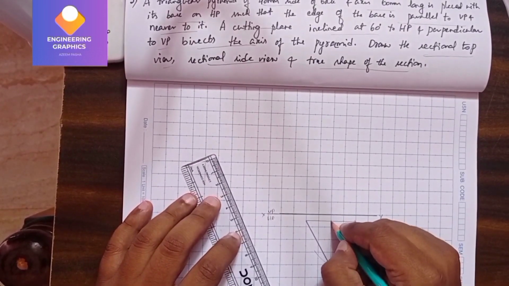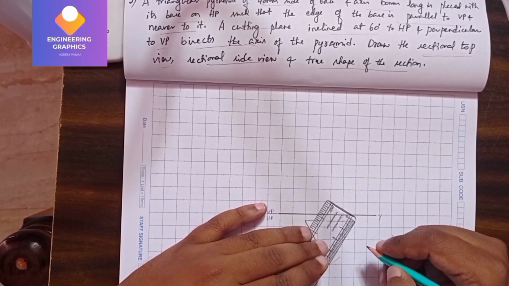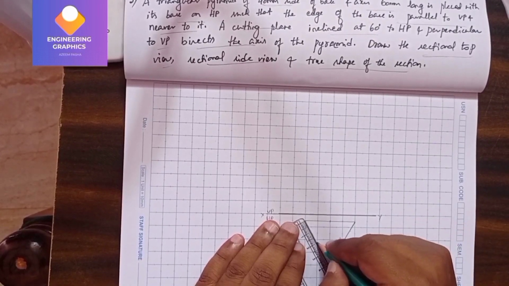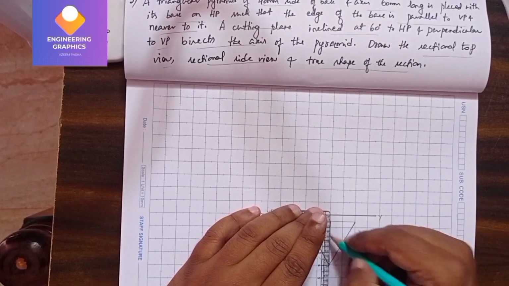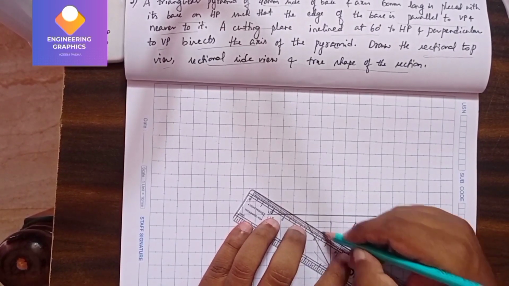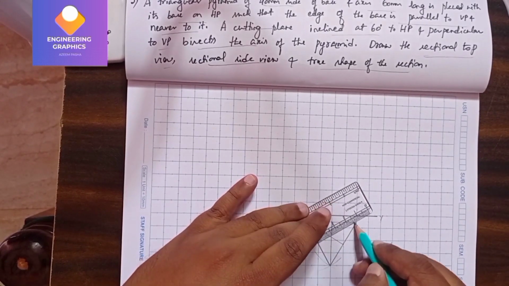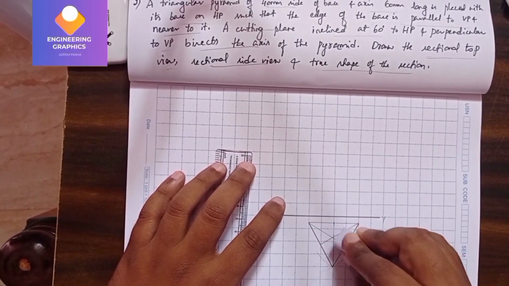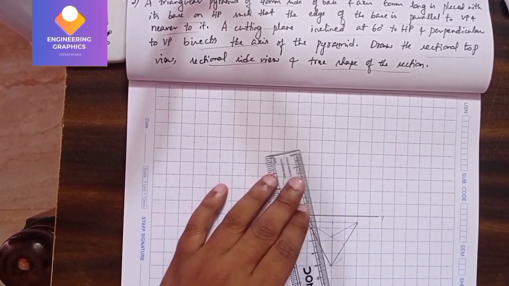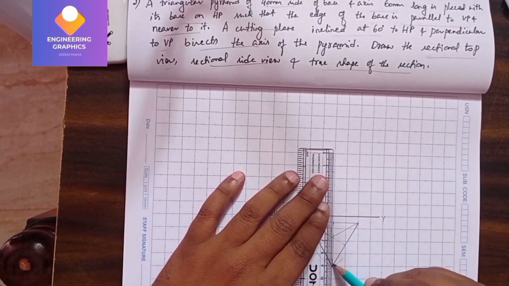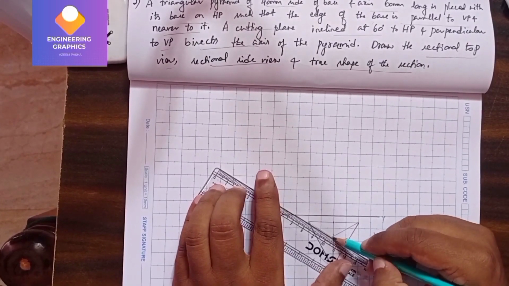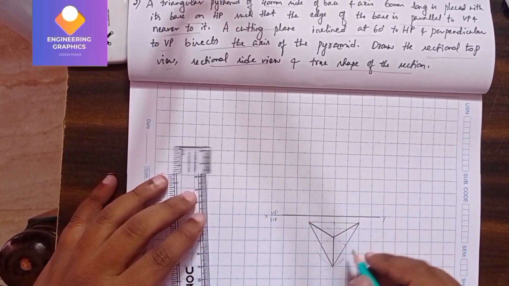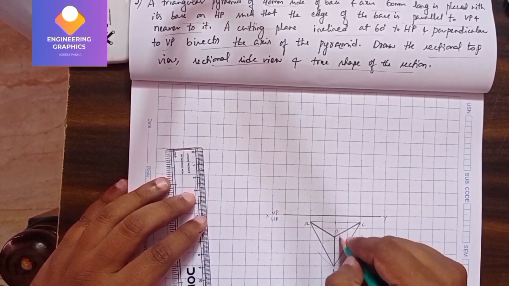Okay, so mark the midpoints. Since it is a pyramid, we have to draw the perpendicular bisectors. Mark A, B, and C, and O1.